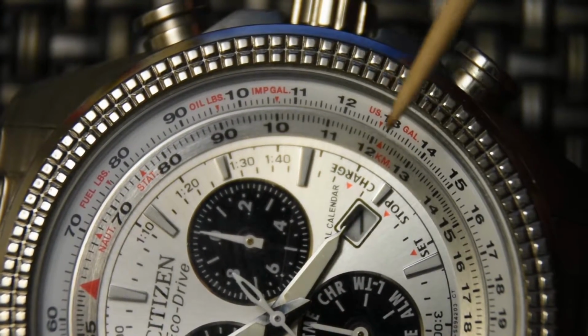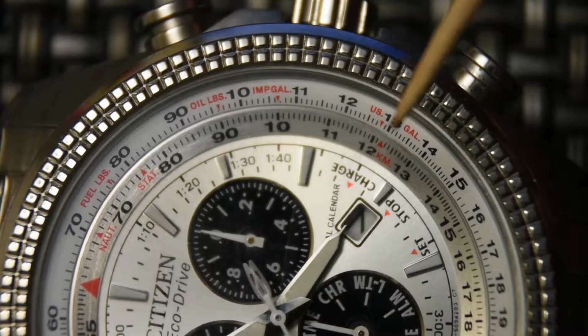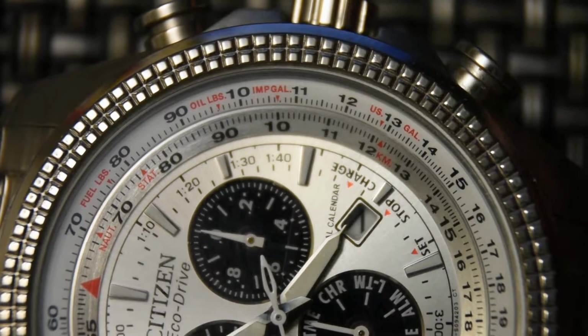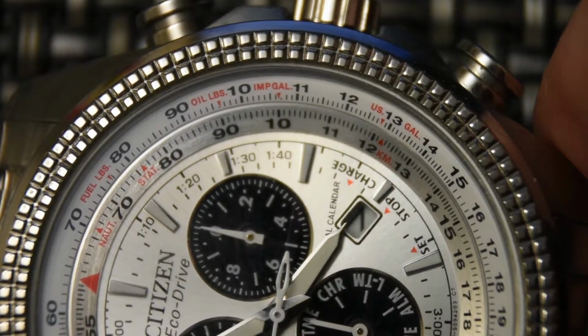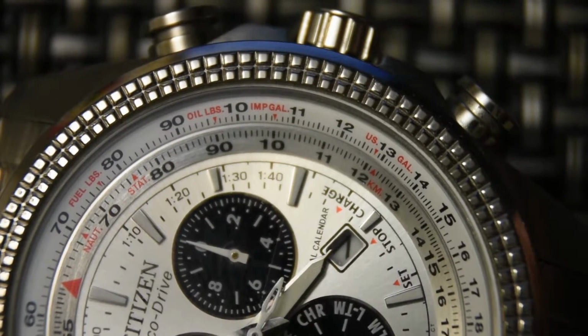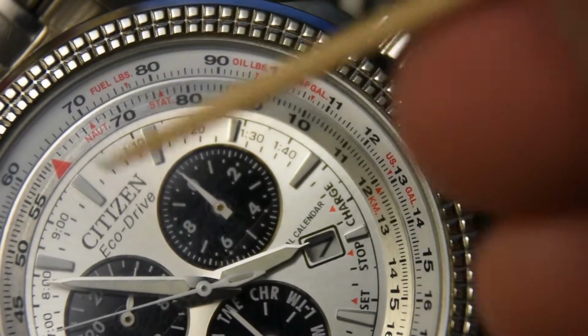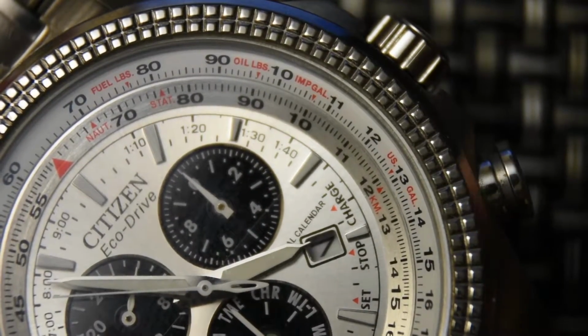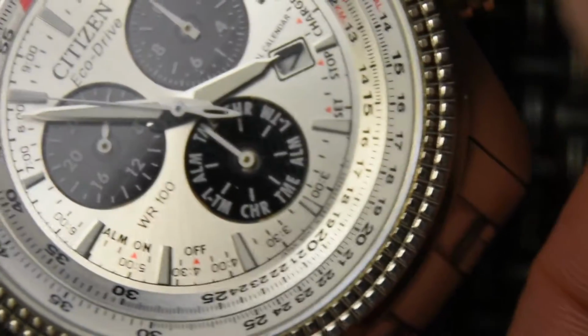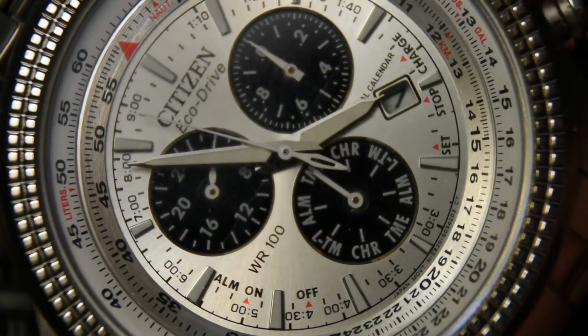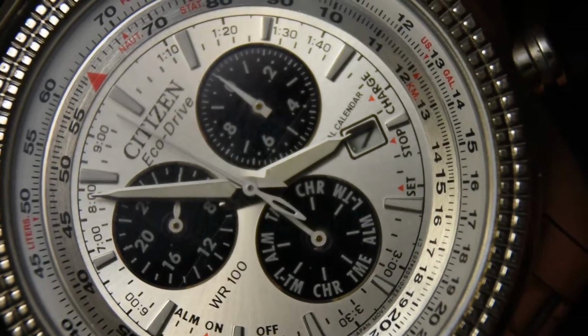Now, conversion of kilometers to nautical miles and statutory miles. Let's say we want to convert how many miles will there be in 10 kilometers. The markers for kilometers and miles are on an inner dial already, and let's say we want, as I said, 10 kilometers.